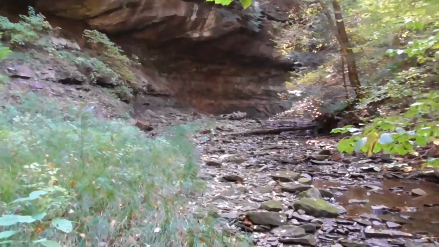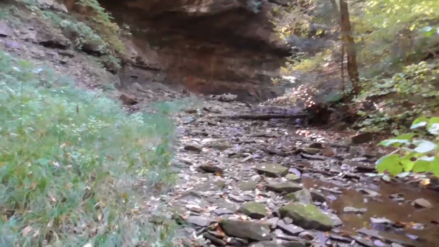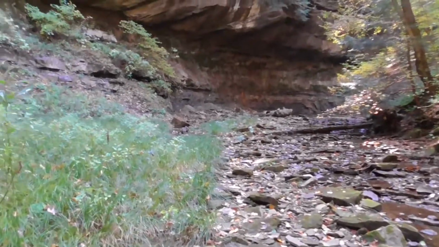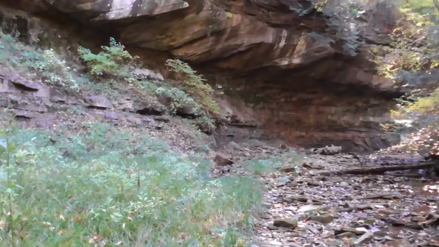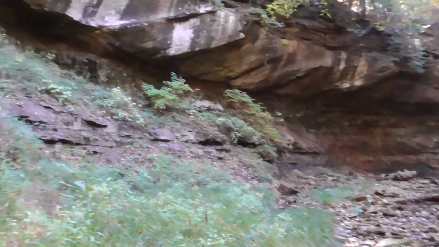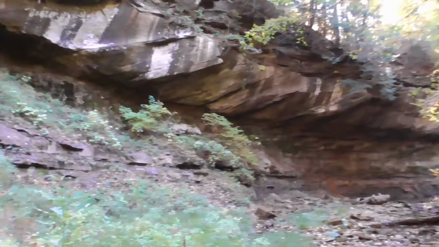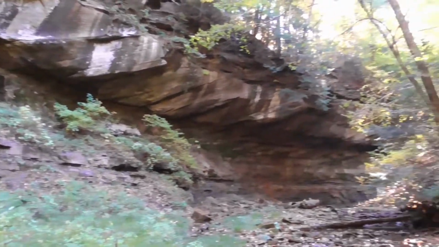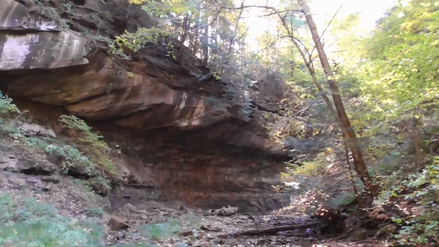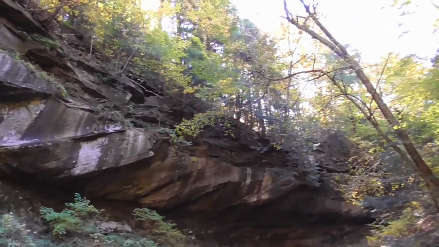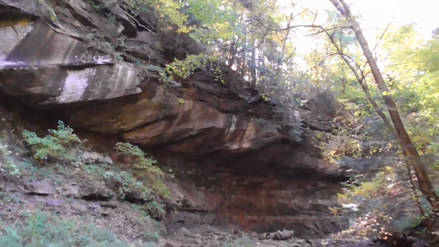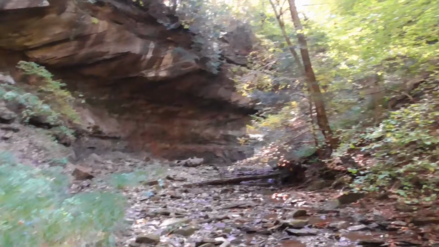And we're starting to hit the end of the Bedford shale. And we can see the transition to the Berea sandstone. The lower layers of the Berea sandstone are undercut because they're softer and friable. And it's the upper layers that are harder and better used for building materials.